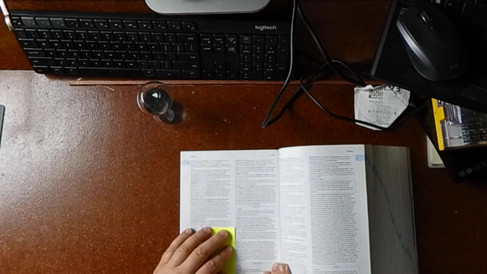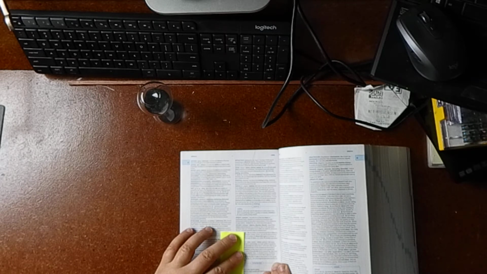Abjure. If you abjure something, such as a belief or a way of life, you state publicly that you will give it up or that you reject it. A formal statement abjuring military action.